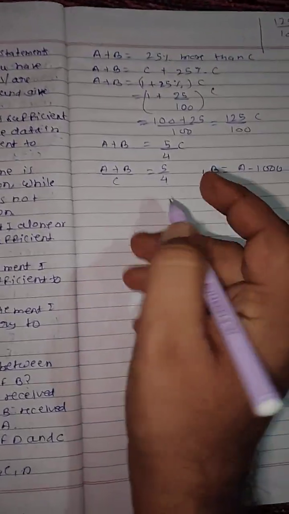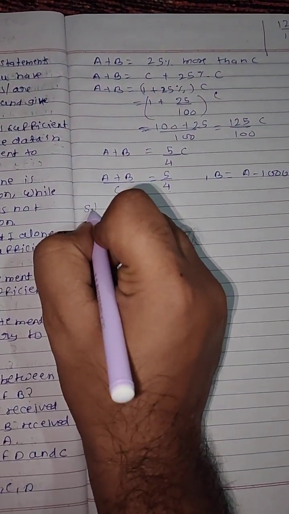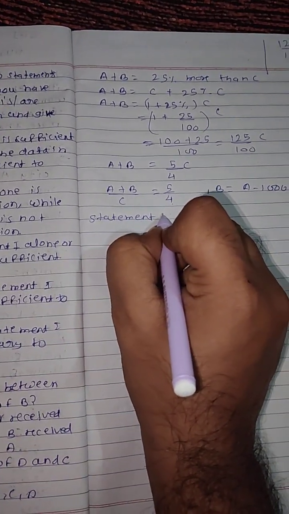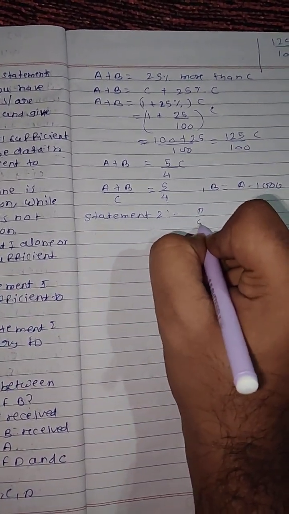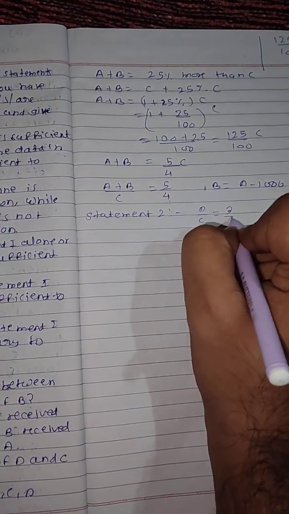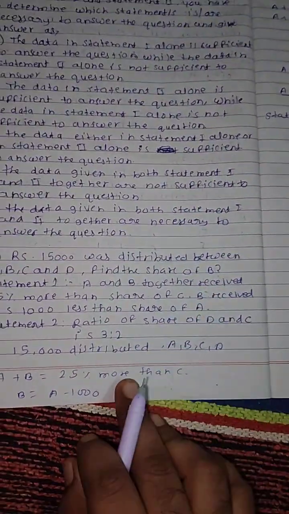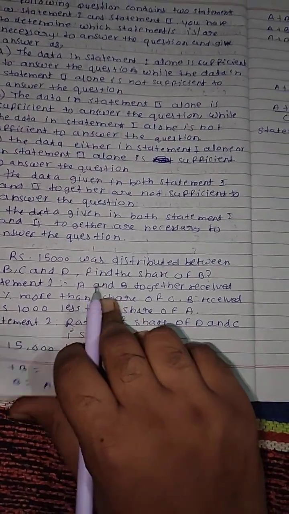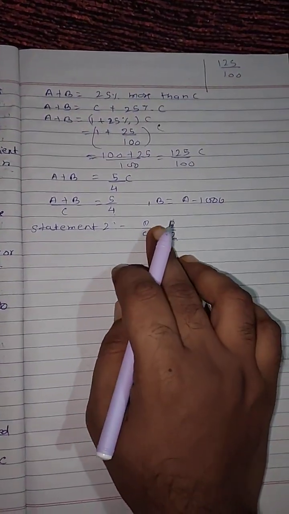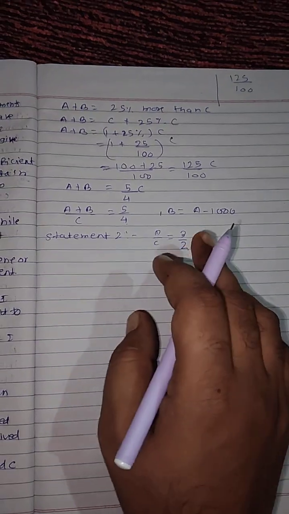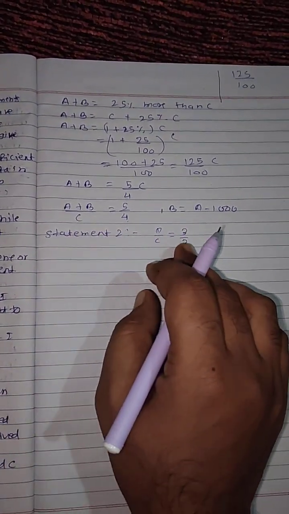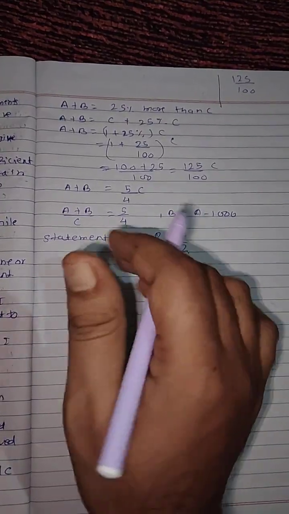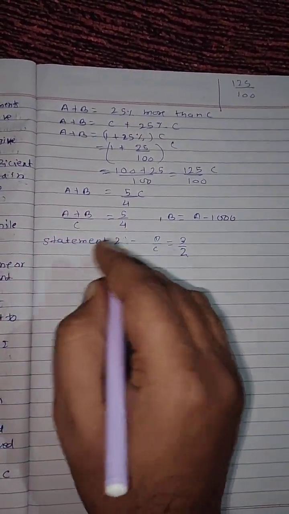So ratio means it is D by C. So statement 2 I will write here. Statement 2, D by C equal to 3 by 2. In the question they have given the ratio of D and C is 3 is to 2, so D to C is 3 by 2. So we will use the ratio method here. You can also do it by the substitution method, but for simplification, the ratio method is easier, so I will do it by the ratio method.